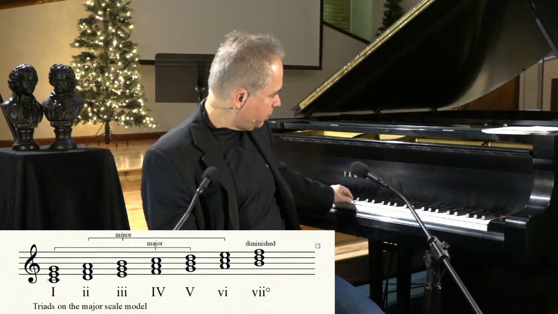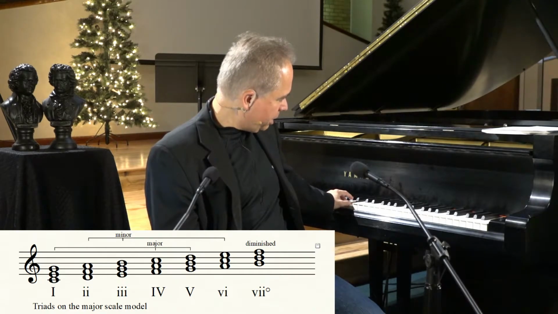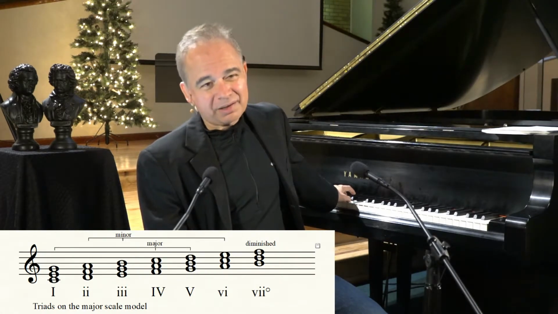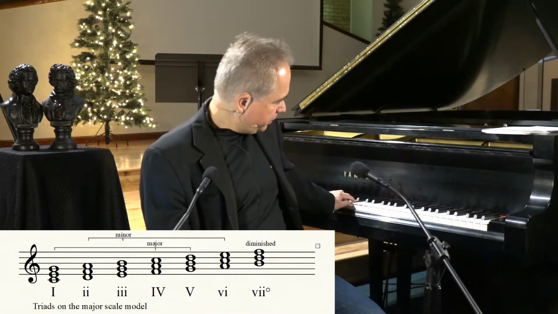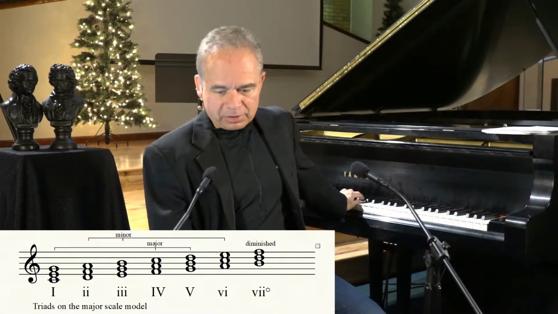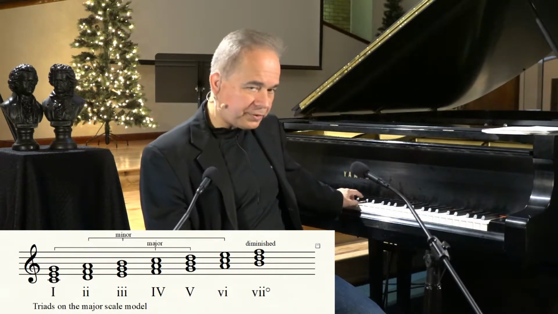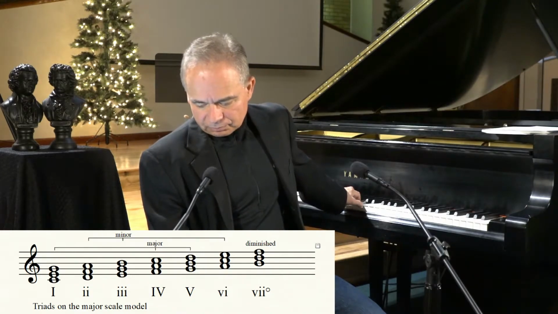Let's move on to the third scale degree. That sounds pretty much like the second one. Has a minor third on the bottom, major on the top. That's another minor triad on the third scale degree. Okay, how about on the fourth scale degree? That sounds major, right? Because there's a major third on the bottom, minor on top. So the fourth degree gets an uppercase Roman numeral, IV.